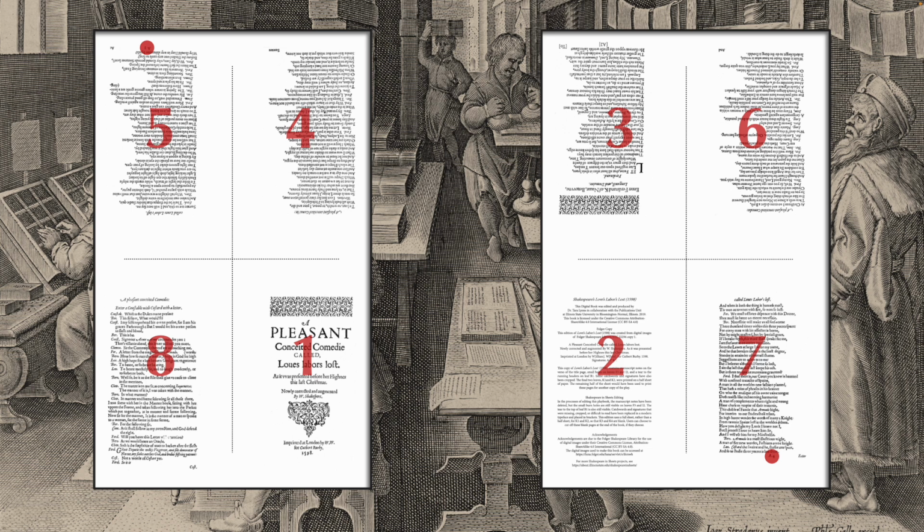Another help for printers and binders were catchwords. So if you look at page 4 at the top, there's the word swear, and this is called a catchword. It's not part of the text proper. What it does is it signals what the first word of the next page should be. So if you look at page 5, which I know is upside down, the word swear is the first word on page 5. So the signature marks and the catchwords would help with creating the forms, with the printing and the assembling of the book.